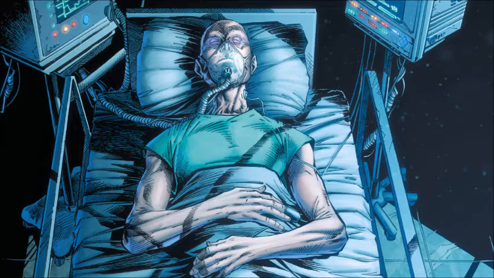Ron Frenz does all the stuff in the present in the annual, and then Brett Booth and Norm Rapmund do the future. You're correct, I was reading the credits wrong. So this is the annual where we don't get all the Brett Booth art, because it's an annual and there are more pages, and you've got to split the load.